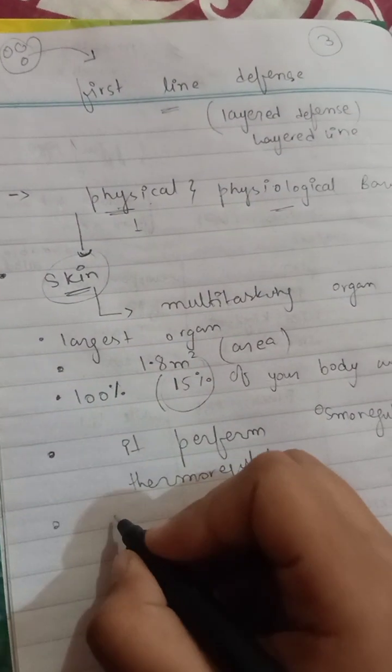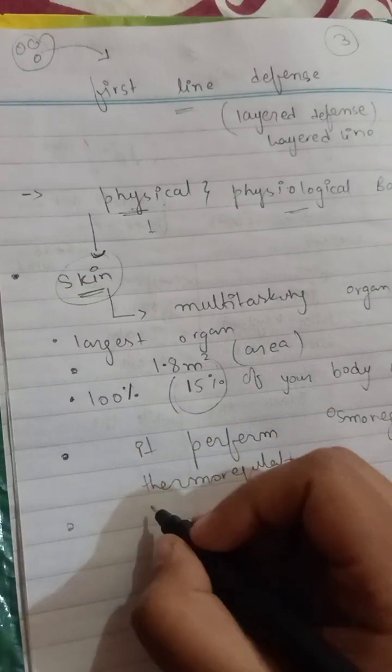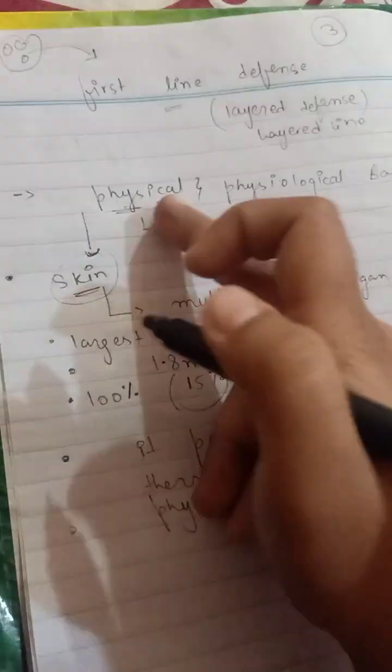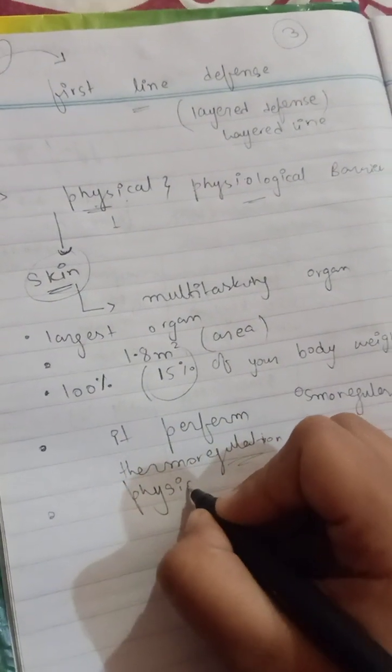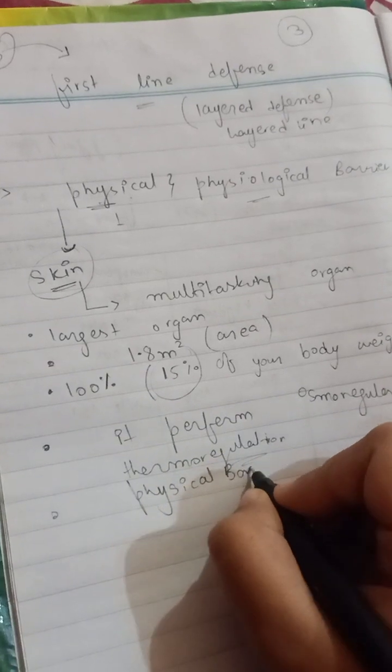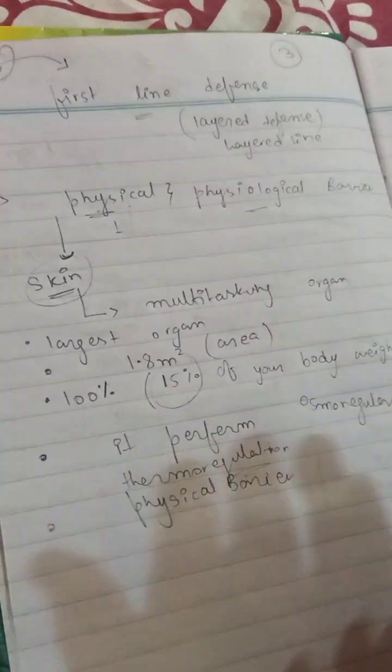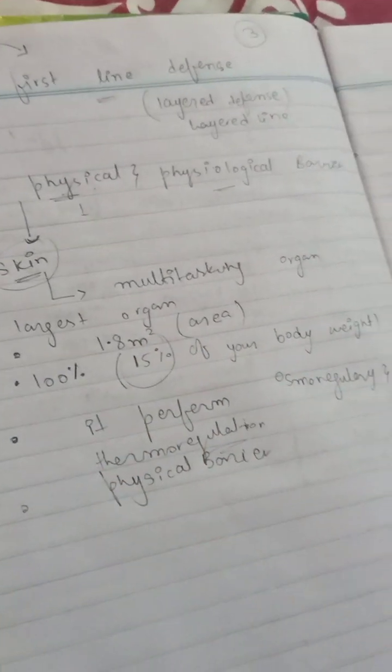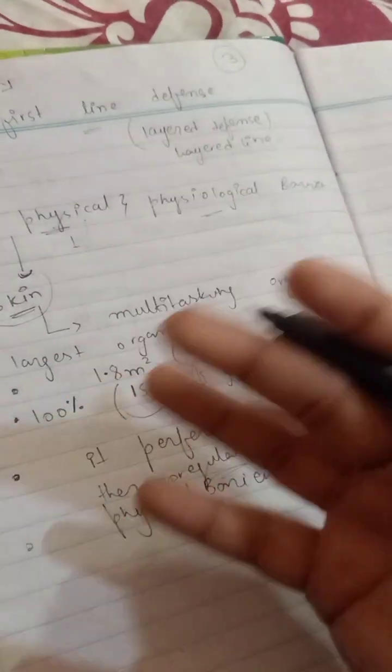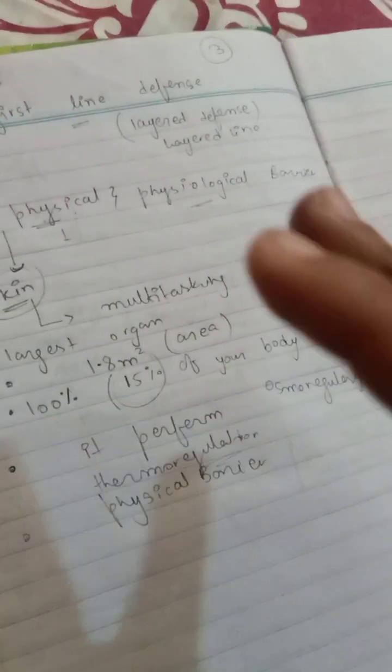And it is a physical barrier. In the previous video we discussed the physical barrier and physiological barrier, and we also had the cellular barrier and cytokine barrier. We discussed these in great detail.